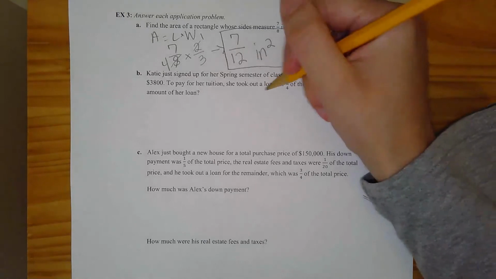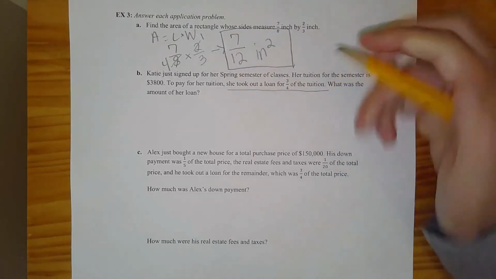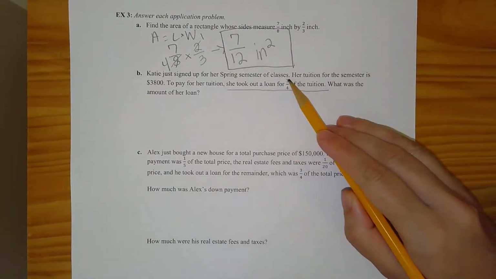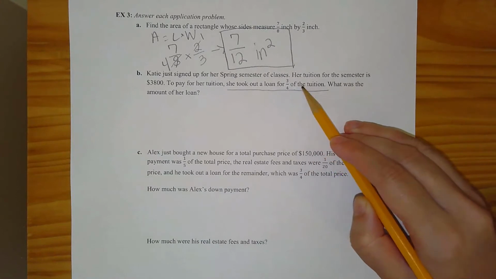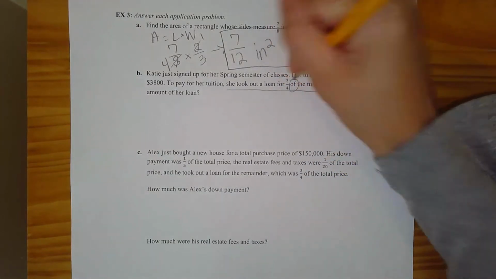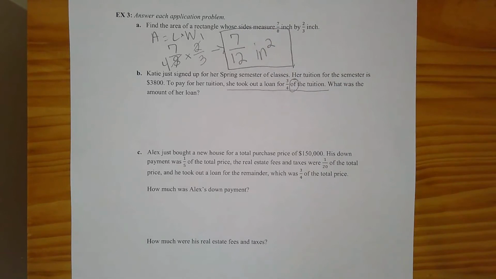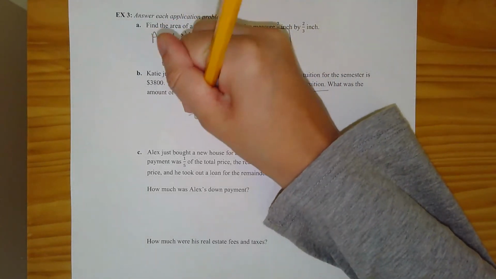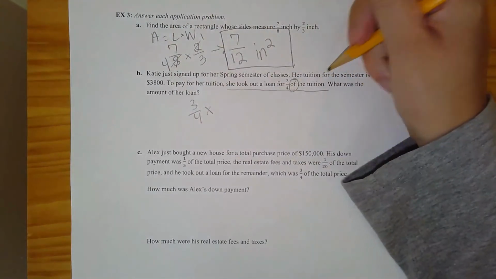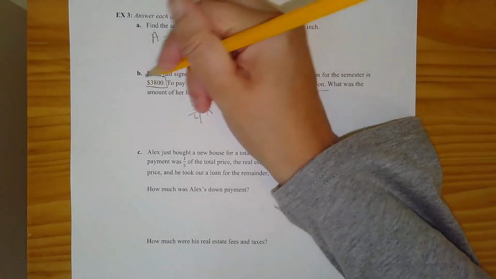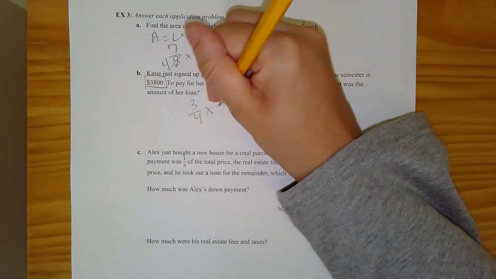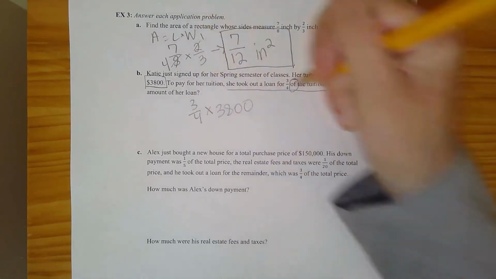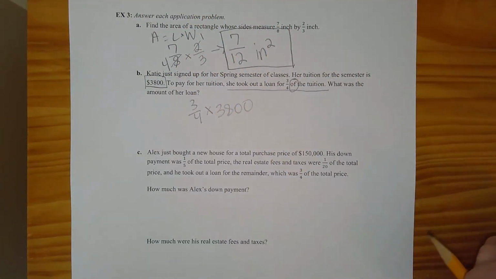The really key part right here is that she took out that loan for 3/4 of the tuition. That "of" word is a really good indication that we're going to be multiplying. So I'm going to be doing 3/4 times her tuition, which is $3,800. Then what was the amount of her loan?